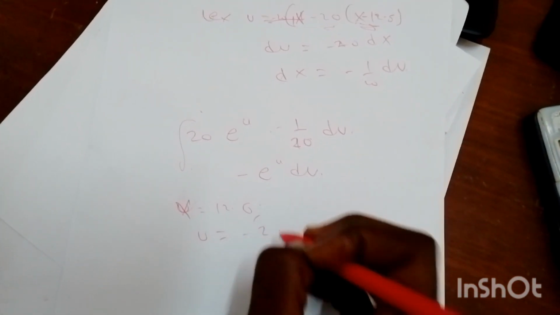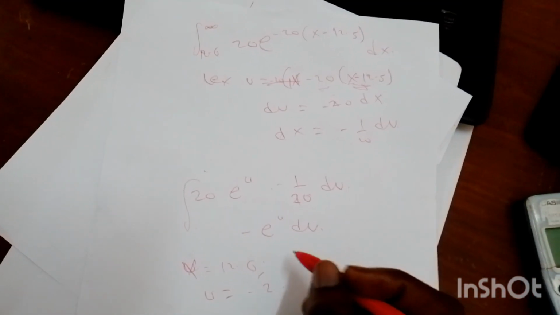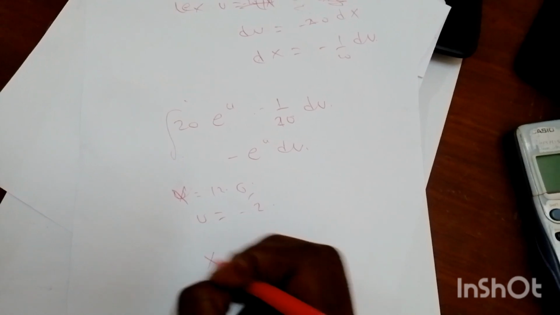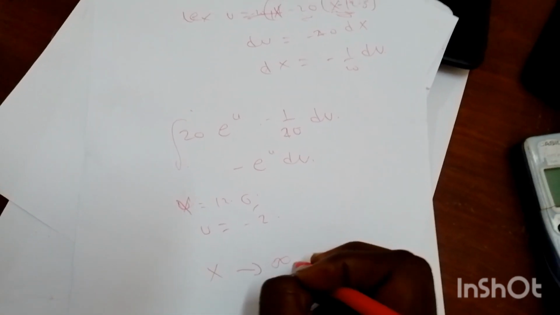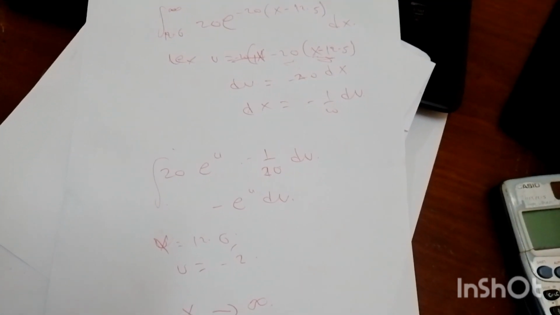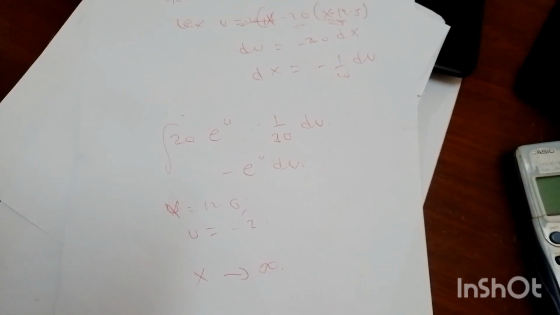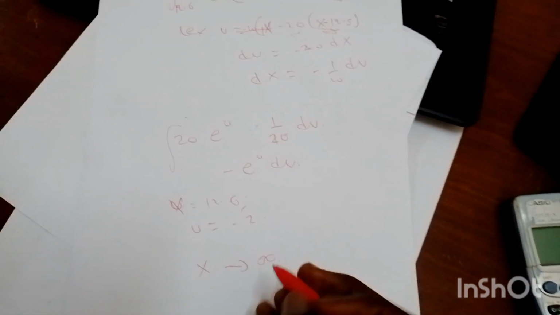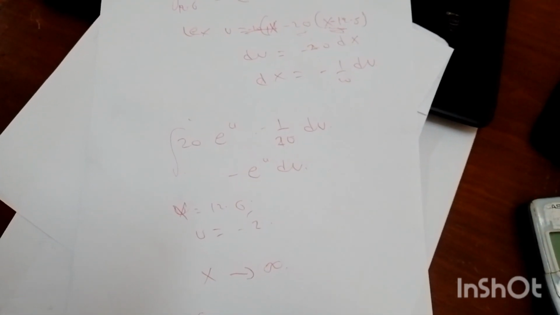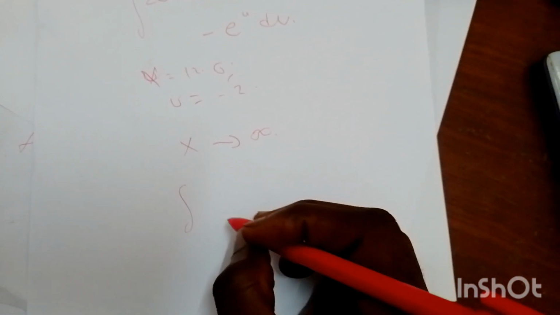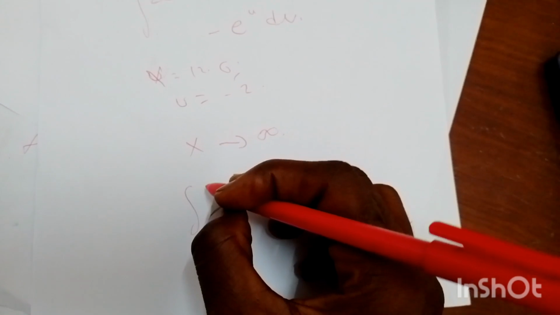And then if you put x approaches infinity, then basically u also approaches negative infinity. So our limits would be from minus 2 to minus infinity.